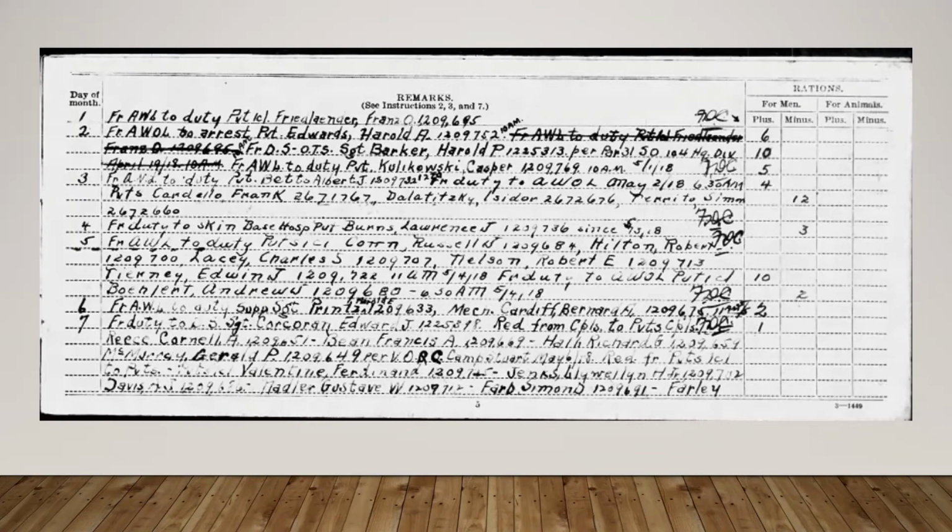And then on the second day, somebody was returned from AWOL to arrest, Private Edwards, Harold A, and then their serial number. So many times you'll only see a last name, but most times you might see a serial number. It's catch as catch can. These are by day. So basically we see the movement of people, and on the opposite side, there are rations.